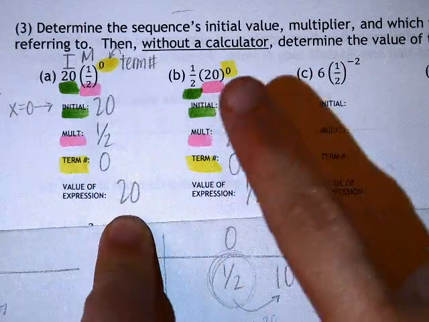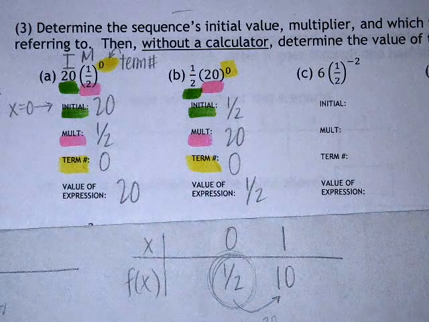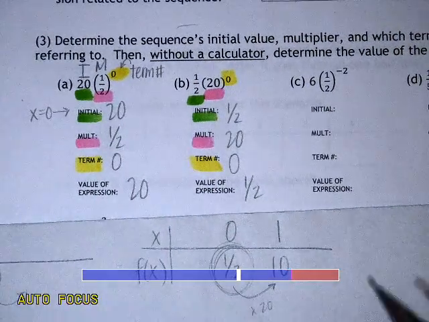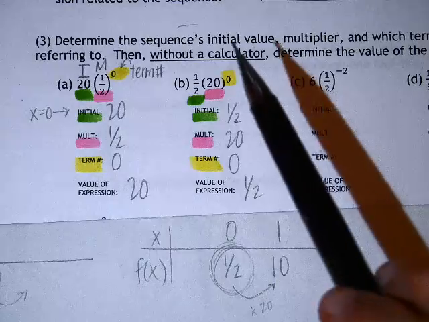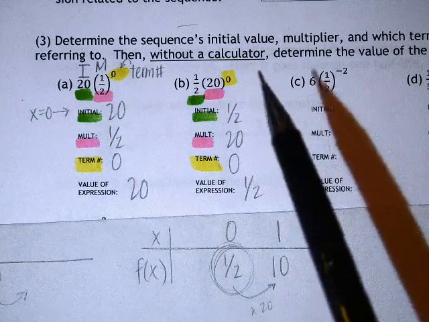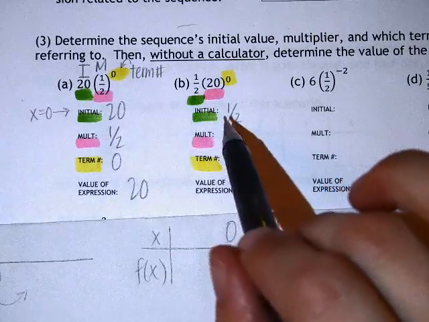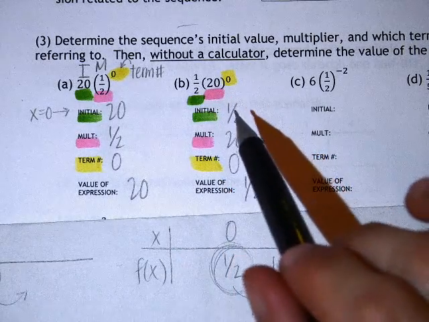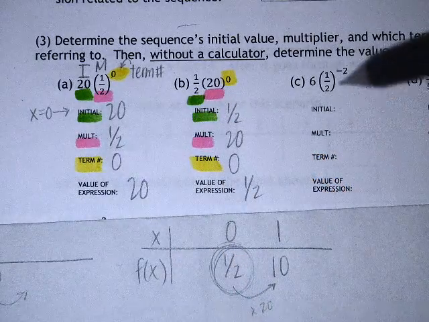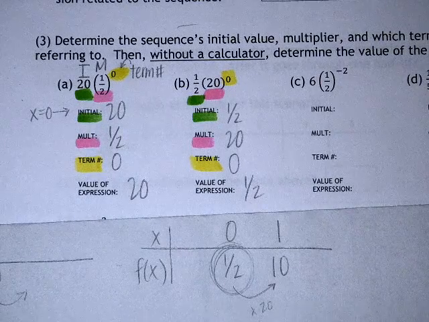So the placement of the numbers is so critical, and that's actually the point of this exercise, is to get you paying attention not just to the numbers themselves, but to their placement. Making sure that we understand which one is the initial, what does that do? Which one is the multiplier, what does that do? And which term number are they asking you for?